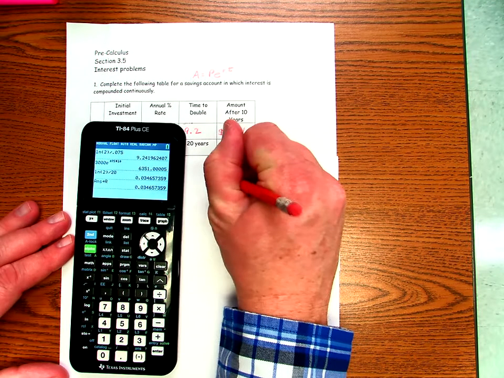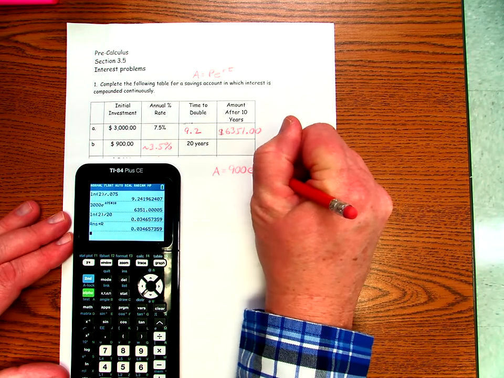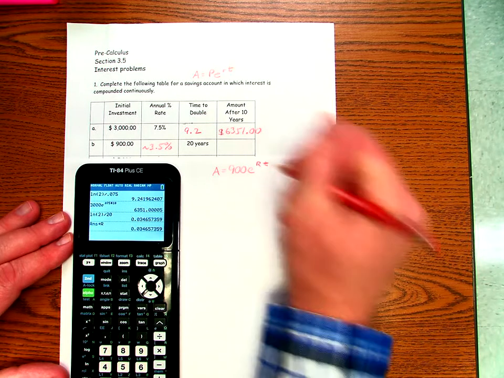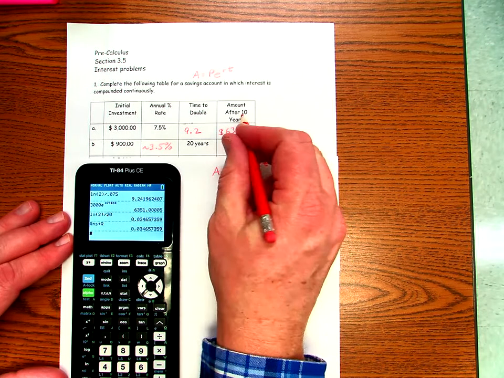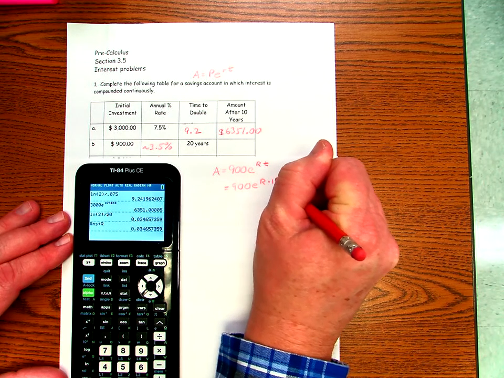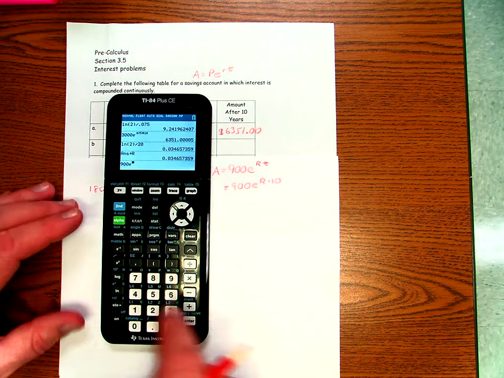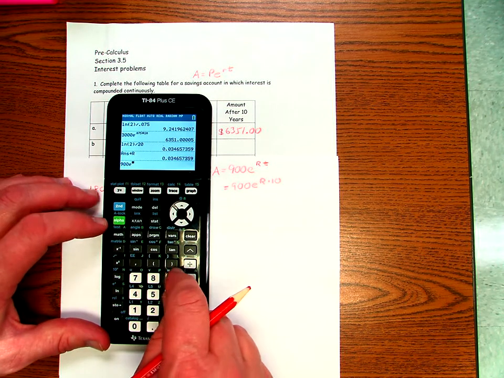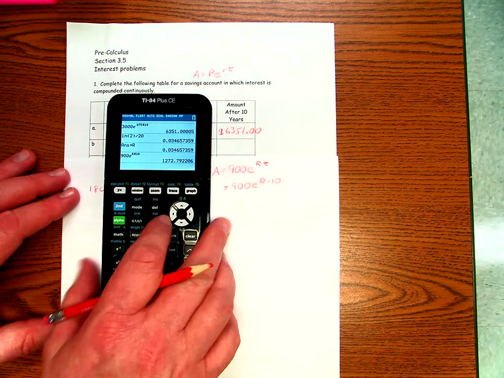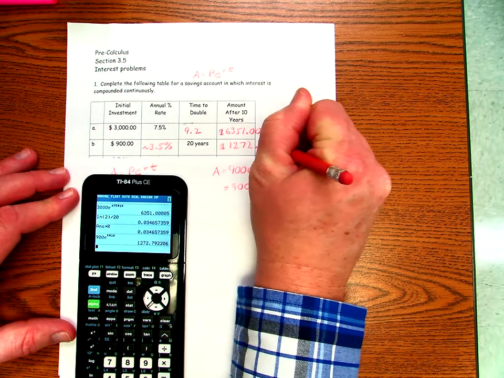So our formula is A is equal to 900e. Now we have that interest rate stored to more accuracy than just 3.5% in our calculator. So to get that value, it would be 900e to that stored alpha R value times 10. 900 e, and we're going to put alpha R, that recalls that stored value, times 10. So we get about $1,270.79.